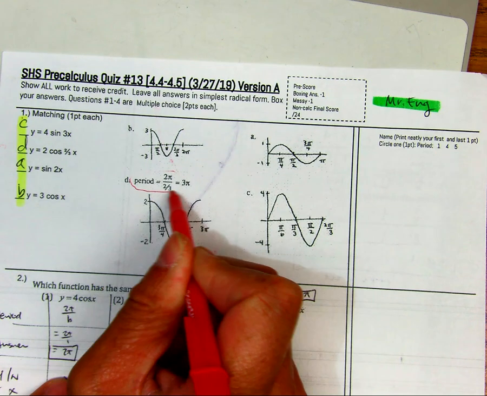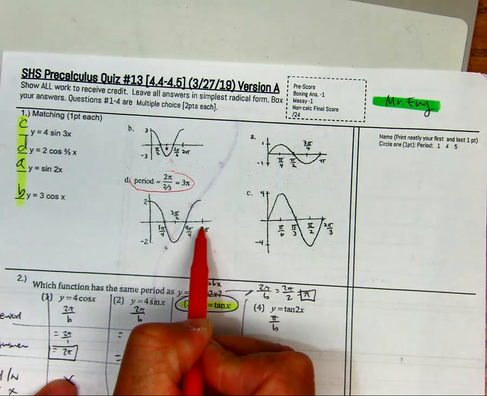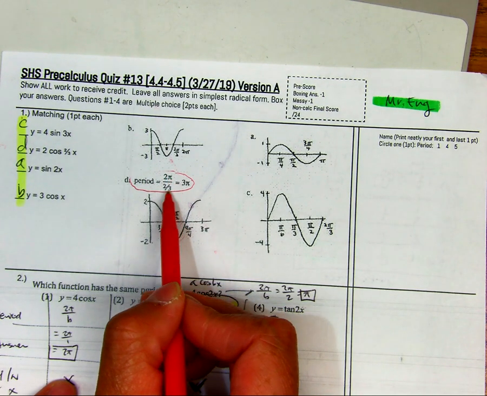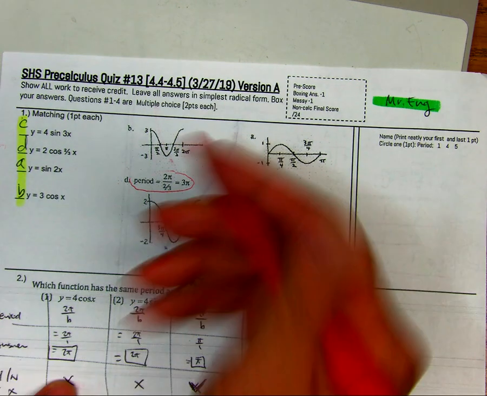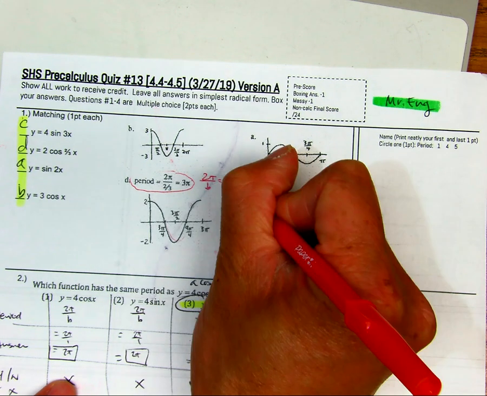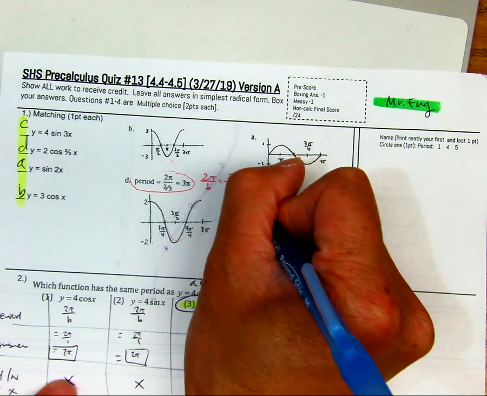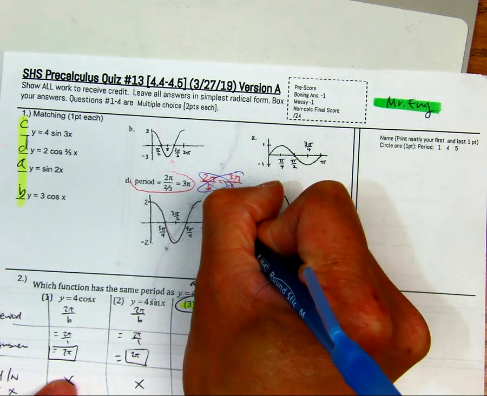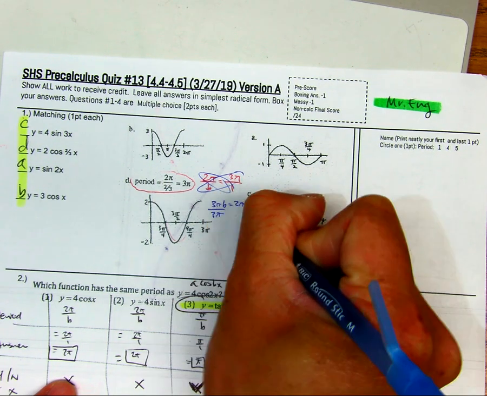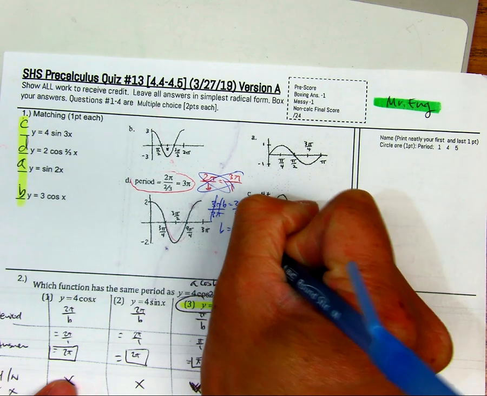Hopefully you picked up on this clue that if the graph finishes by 3 pi, cosine, its period equation is 2 pi over b. If you're trying to figure out the b value by hand, and you know the graph finishes by 3 pi, then you can just cross multiply, and you'll get 3 pi b equals 2 pi. If you divide both sides by 3 pi, you'll get b to be 2/3.